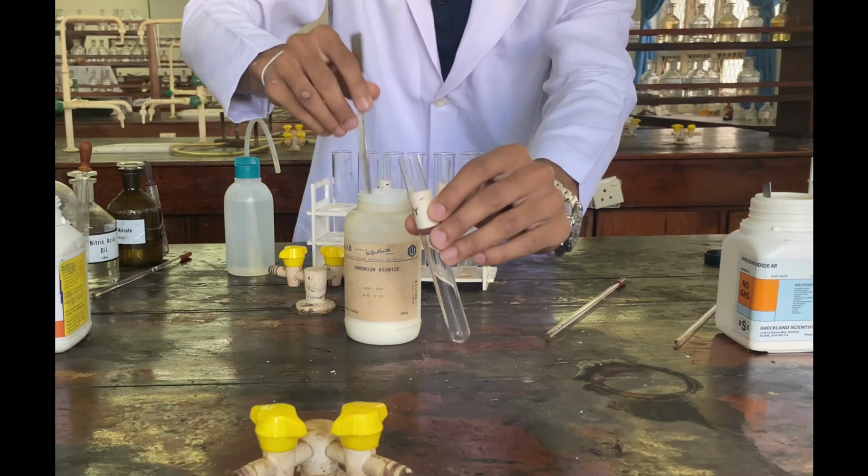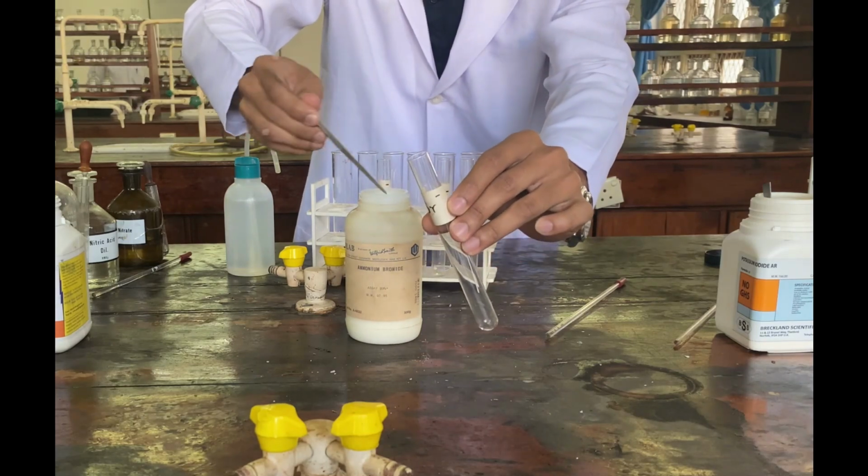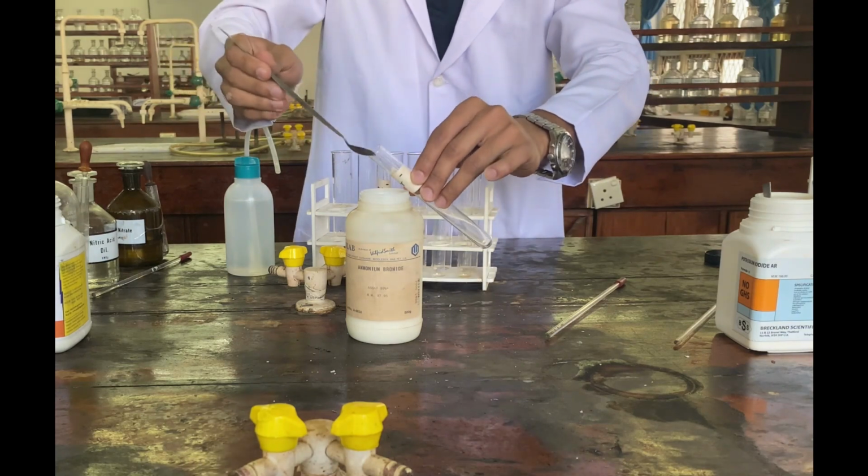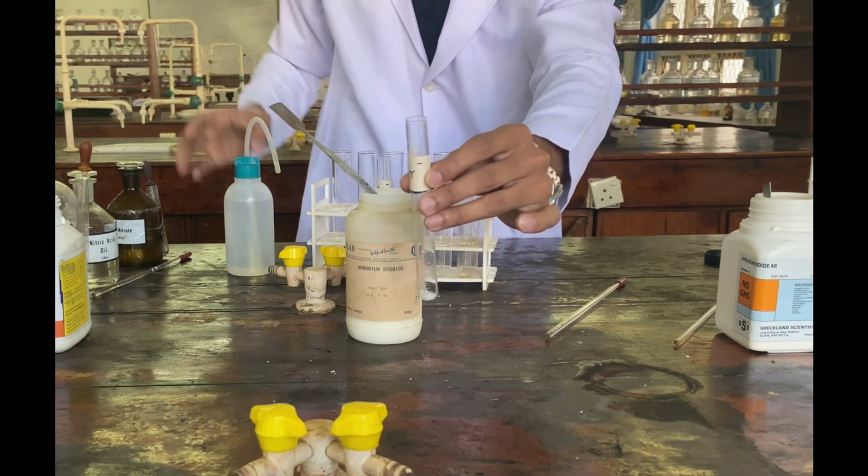Next, take a small amount of ammonium bromide into a test tube and add a little bit of distilled water, then make aqueous solution of bromide ions.